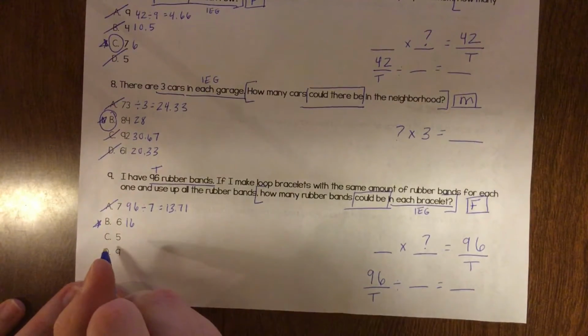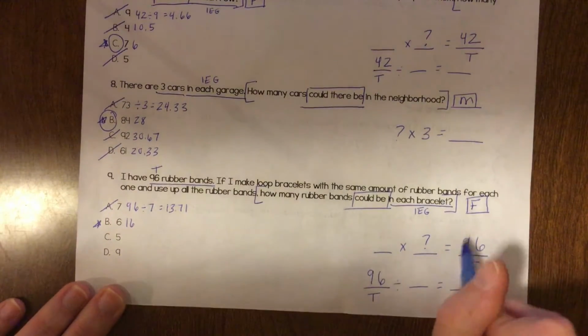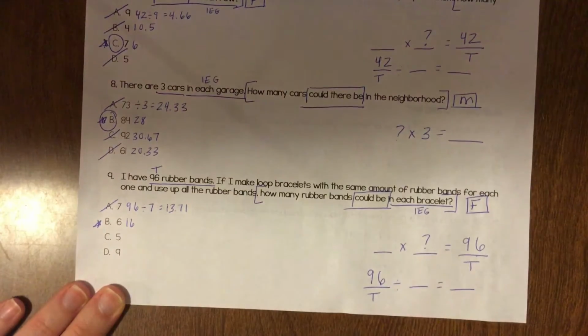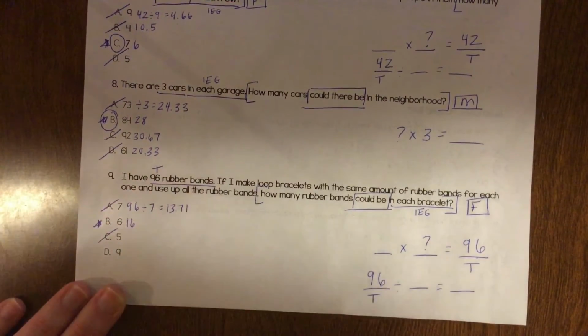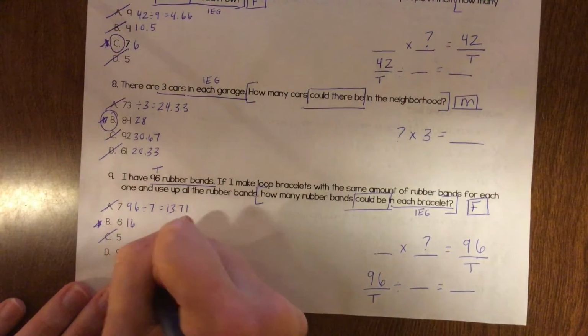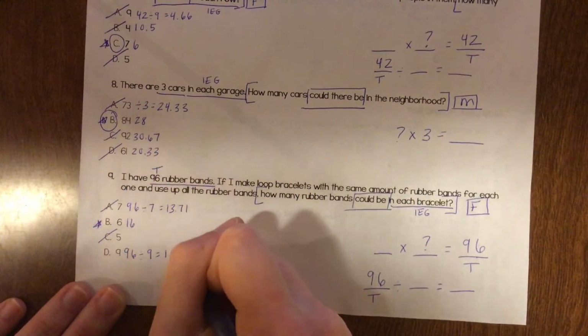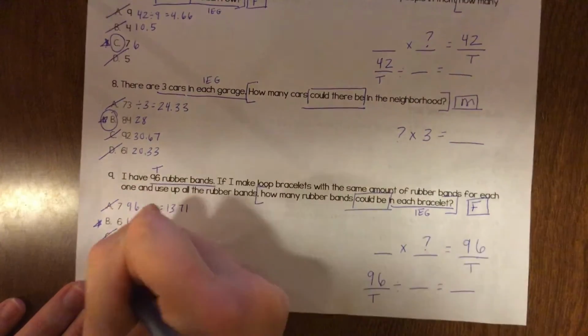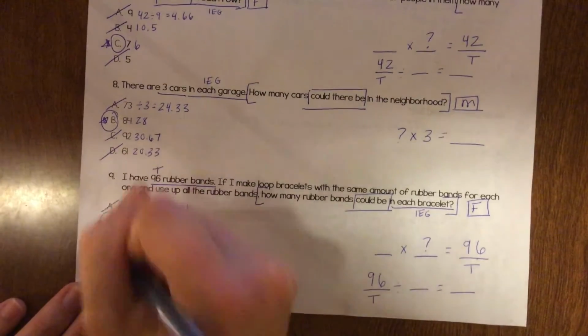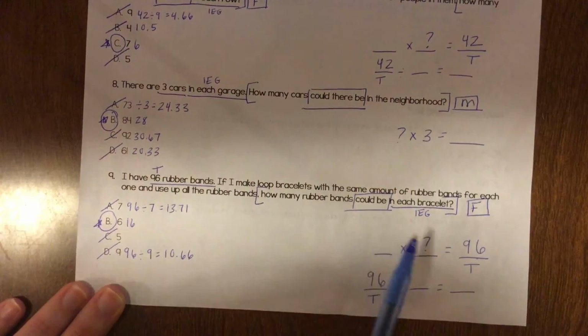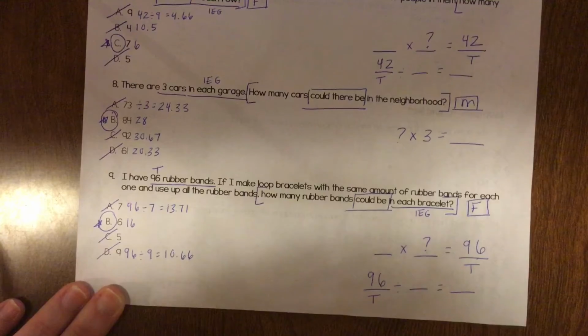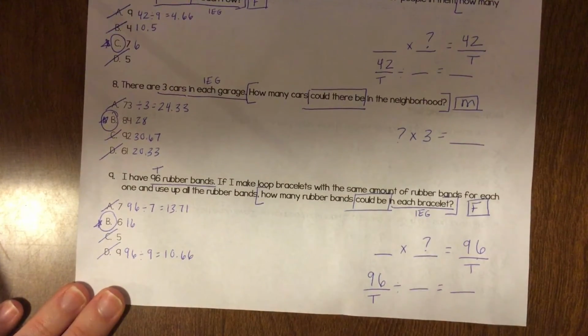For 5, I know right away 5 isn't going to work because 96 ends in a 6. All multiples of 5 end in 5 or 0, so I can cross that one out right away. And now I just have to test 9. 96 divided by 9 equals 10.66. Again, not a whole number, so it has to be B. So there could be 6 rubber bands in each bracelet.